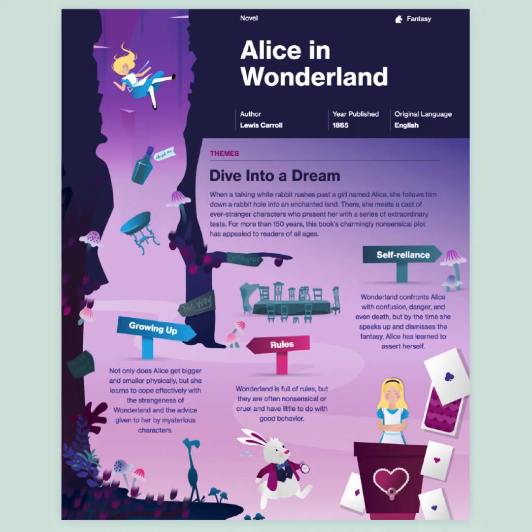So let's take a look at this infographic on Alice in Wonderland. It is quite eye-catching and engaging. My only problem with this is that for me, it's a little bit difficult to see where to start. So I tend to start up here with Alice, and then I would follow her down. And then I see we've got this sign pointing this way. So then I'm moving around here. And then I move back up and then around to here.